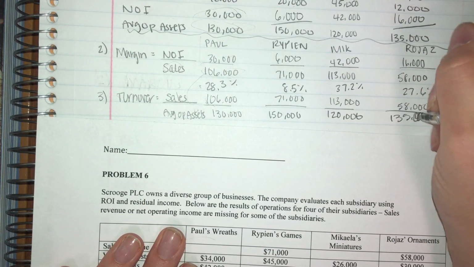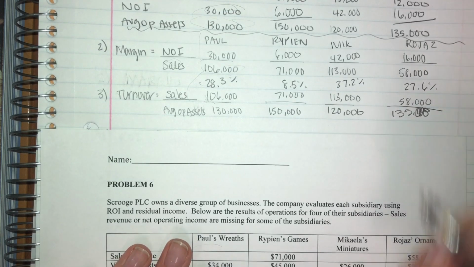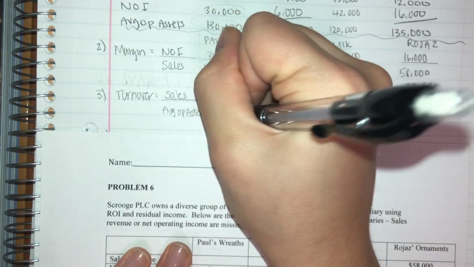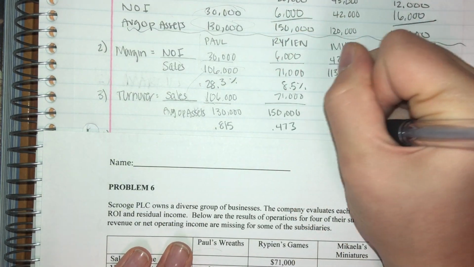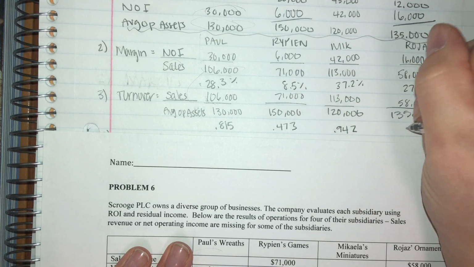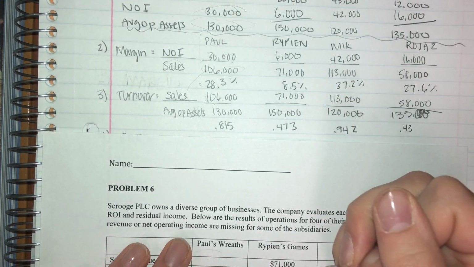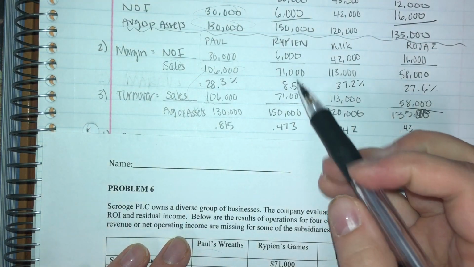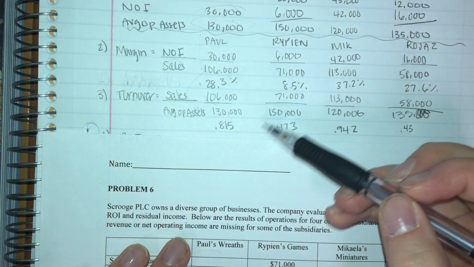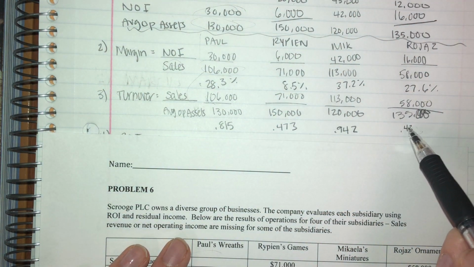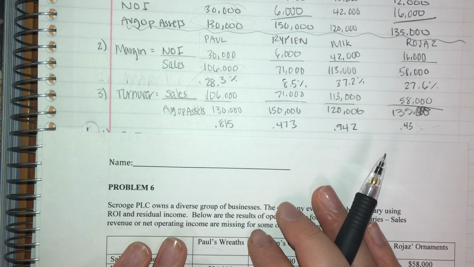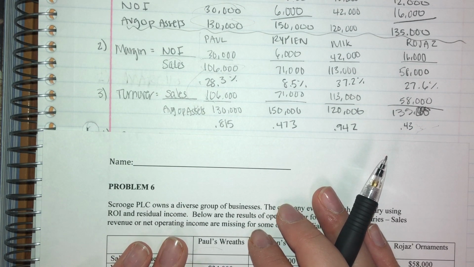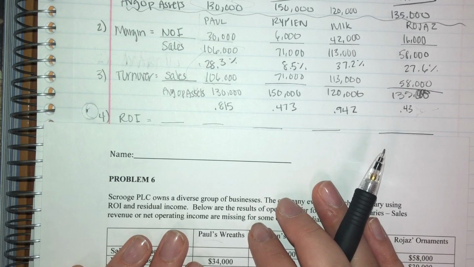Okay, now we want to do that same thing. We want to divide. The numbers I get are 0.815, 0.473, 0.942, and 0.43. Probably want to round to 3 or 4 decimal places. If you need to round, like this was probably 0.4300 or 4299, and so it was kind of hard to round. So if you're rounding, 4 places is probably a good general rule of thumb.